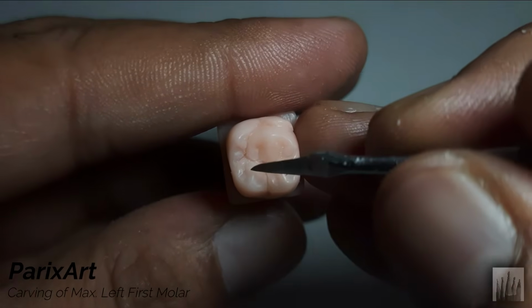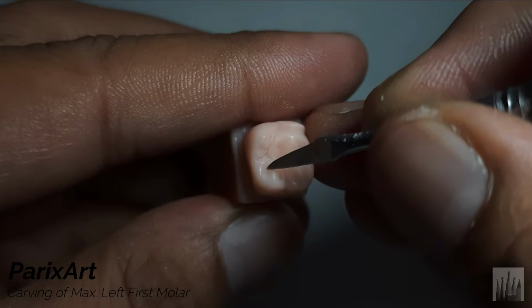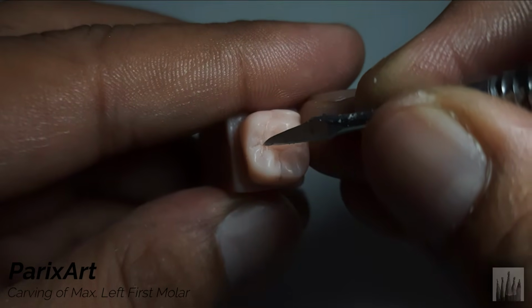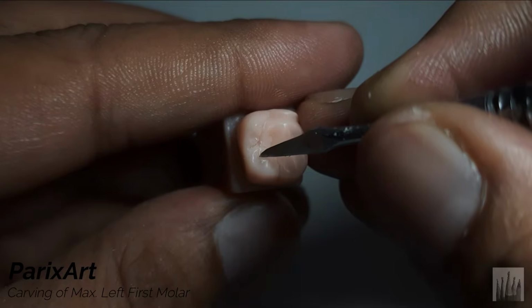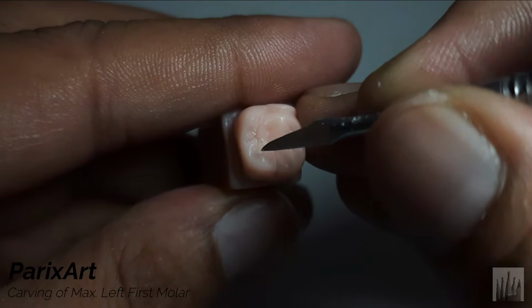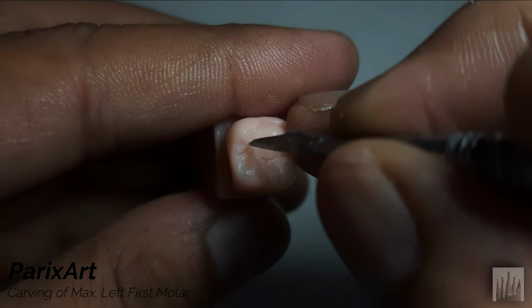First we'll do the oblique ridge. Keep the carver at a very slight angle and run along both the ridges to make them straight and connected. Clearing along.